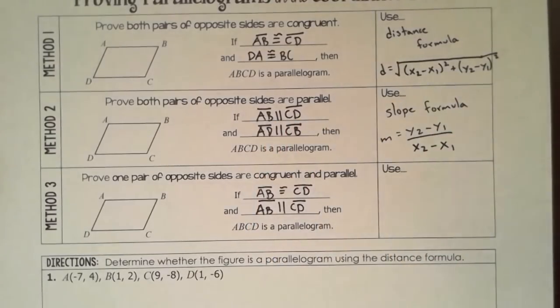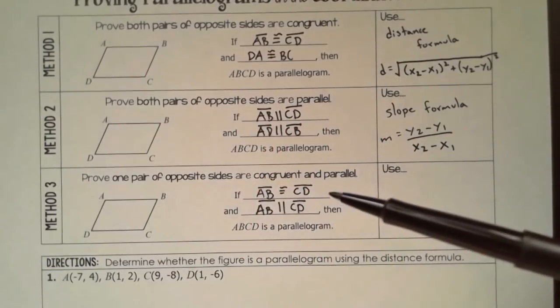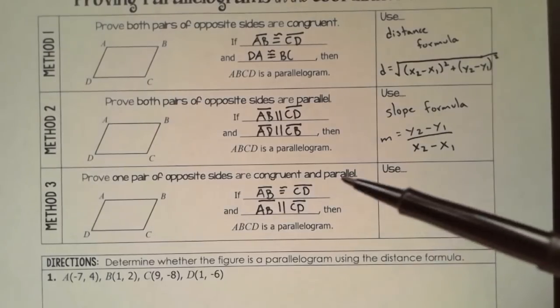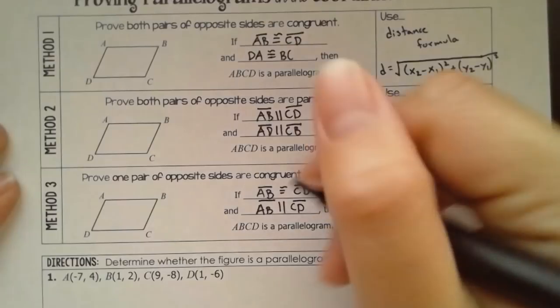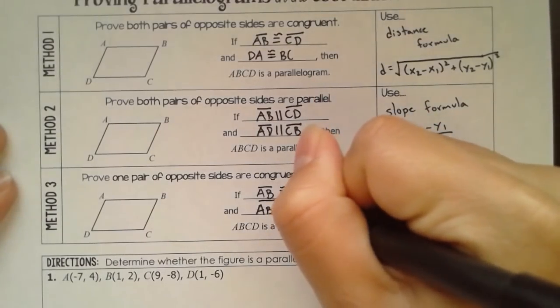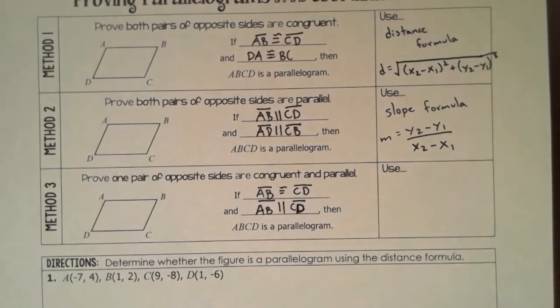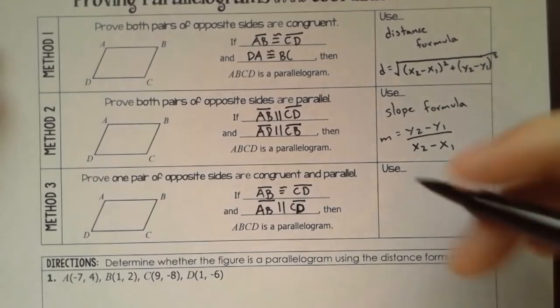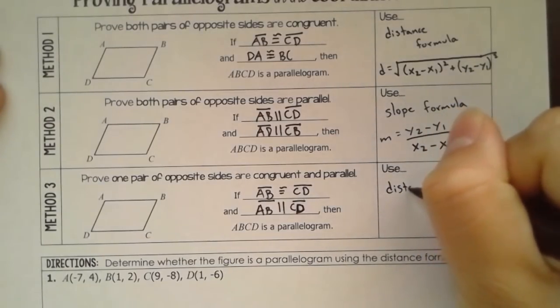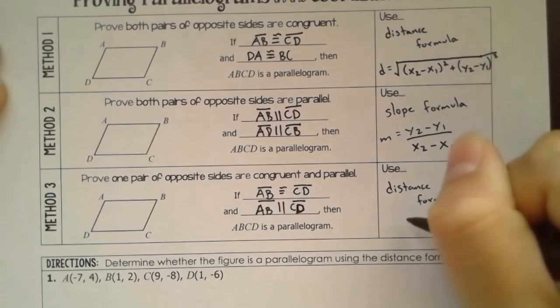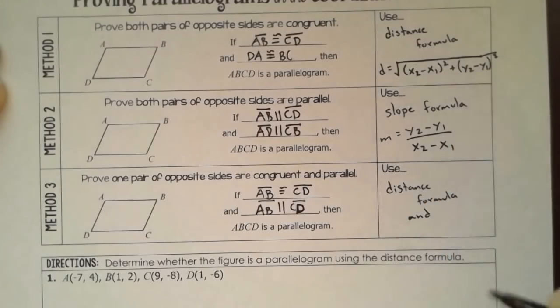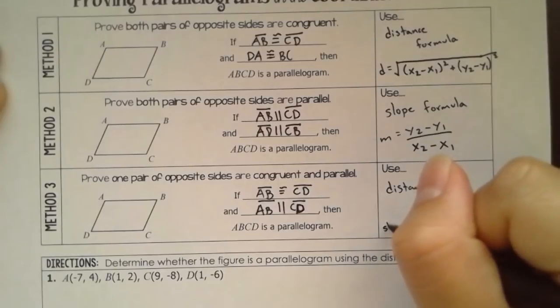So again, in addition to showing that they're equal in length, you're also showing that they are parallel by slope. This is CD. Okay, and then for that you would use both the distance formula and the slope formula.